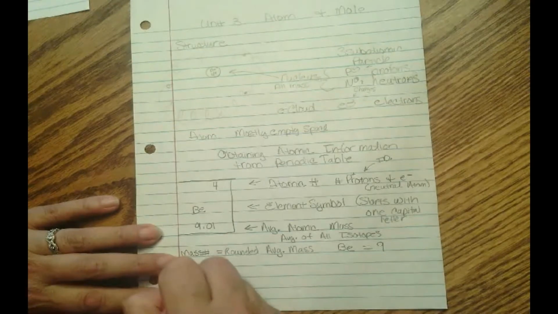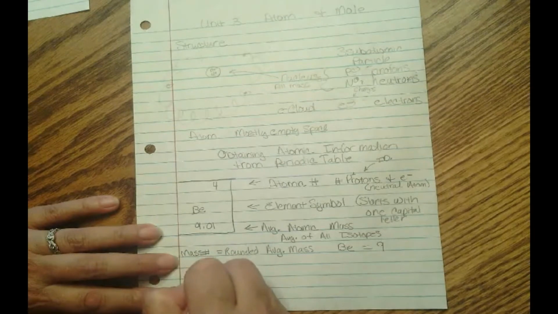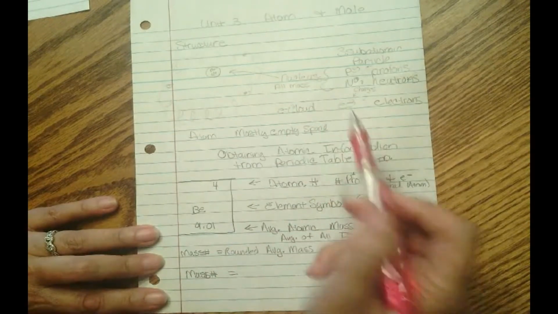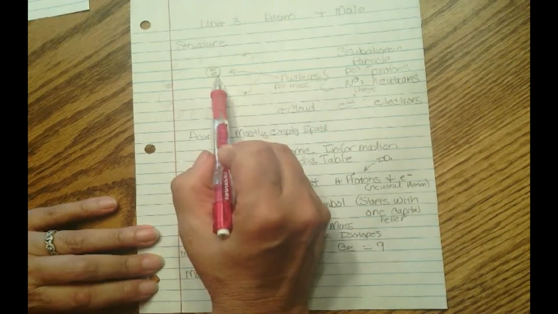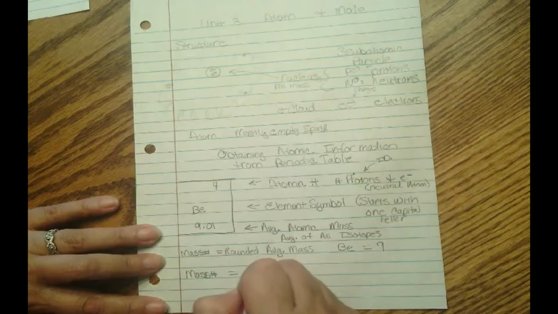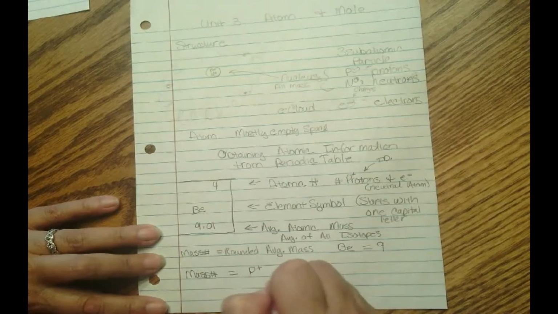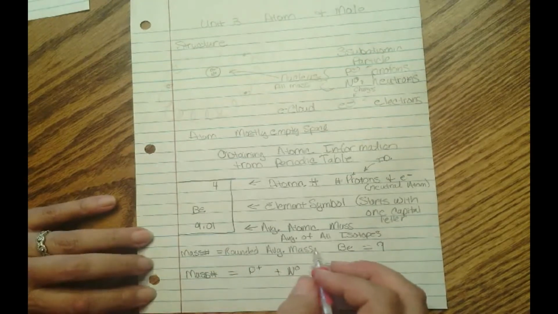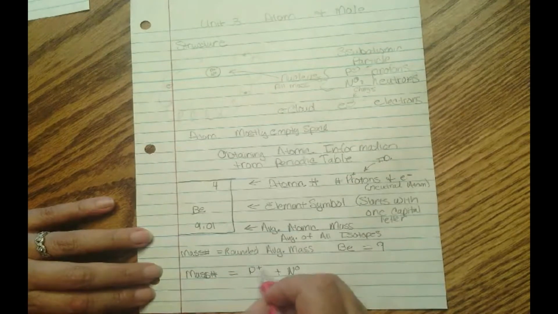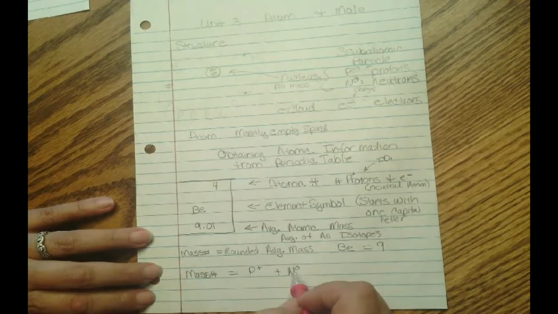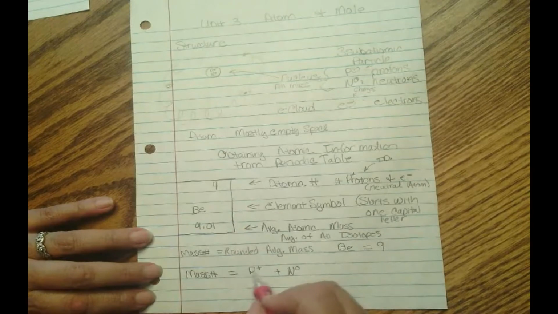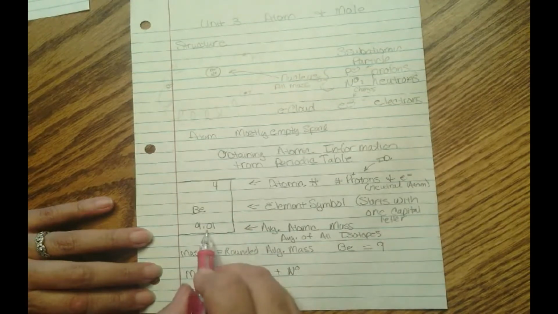Okay? So what does our mass number tell us? Mass number equals, well, all the mass is in the nucleus, and the nucleus contains protons plus neutrons. So I can get the mass number, and then I can figure out how many protons and neutrons I have together. Well, I already know how many protons I have, which is 4, so my neutrons must be 5 to equal 9.